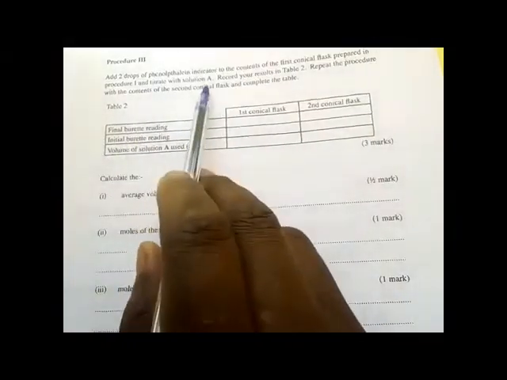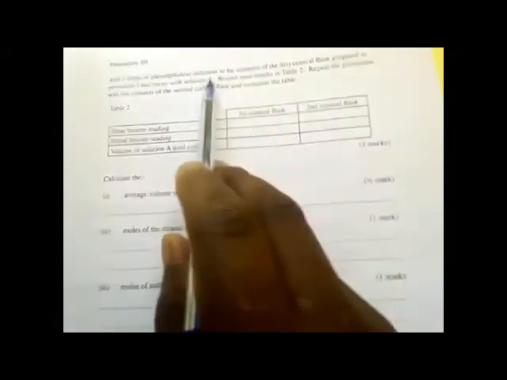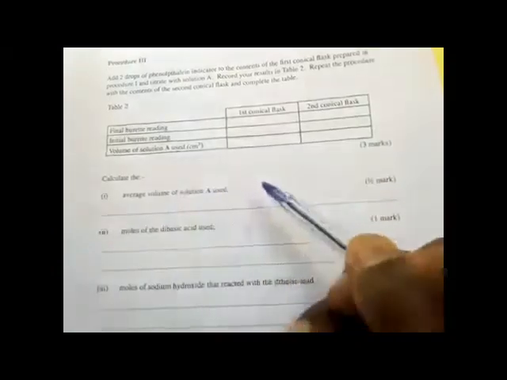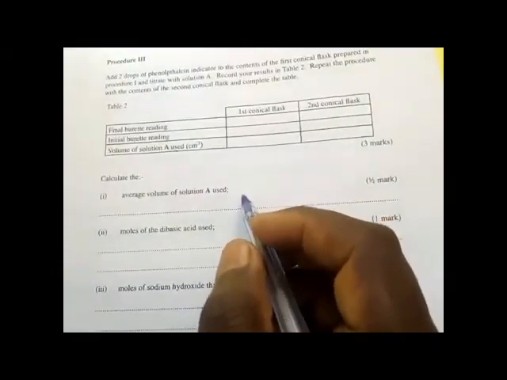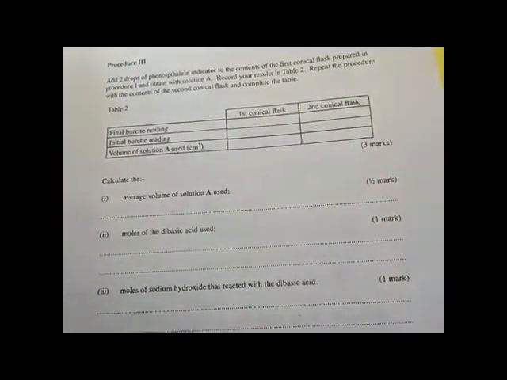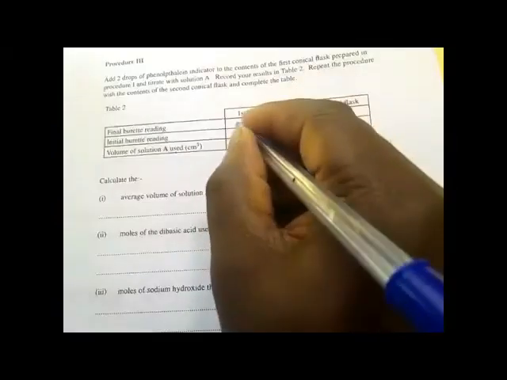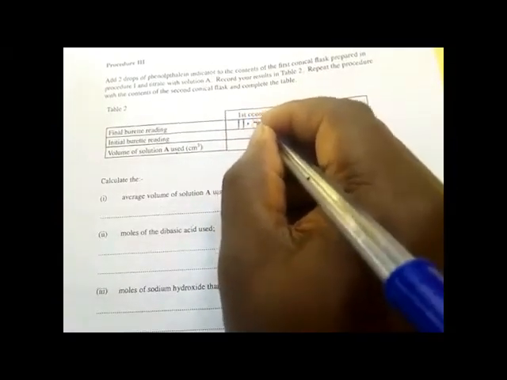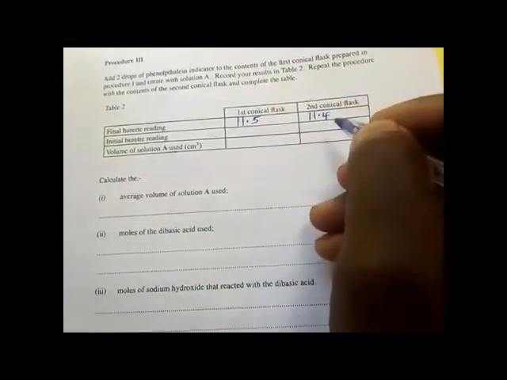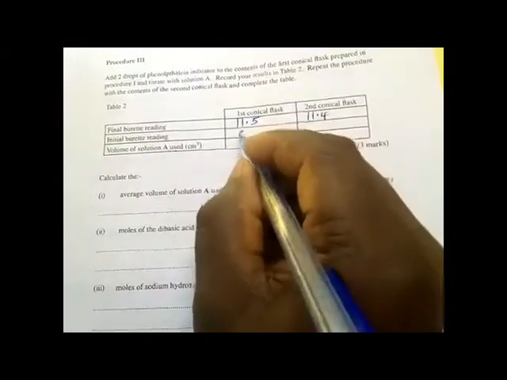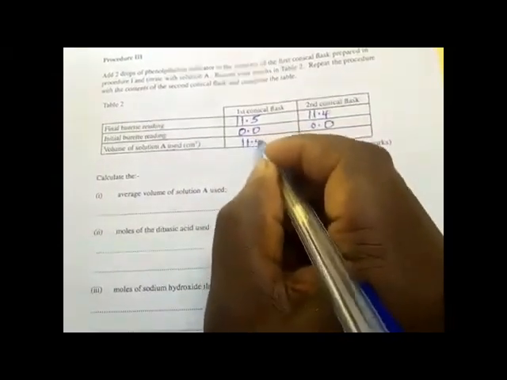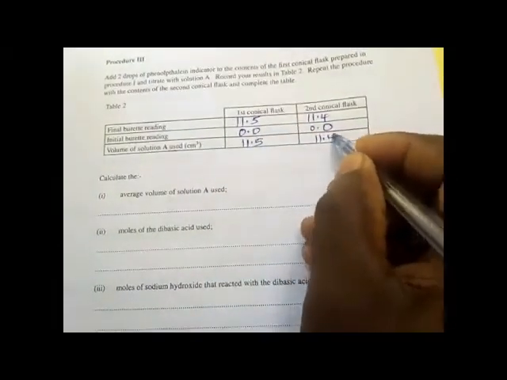So after A reacting with excess sodium hydroxide, the volume of A that was used, that is the dibasic acid, is as follows. We use 11.5, 11.4. Let us have our initial at 0.0, 0.0. We have 11.5, 11.4.